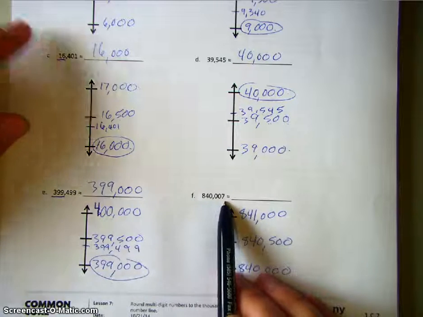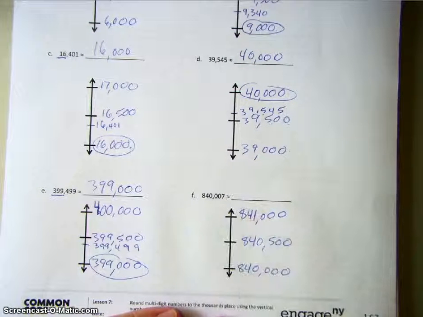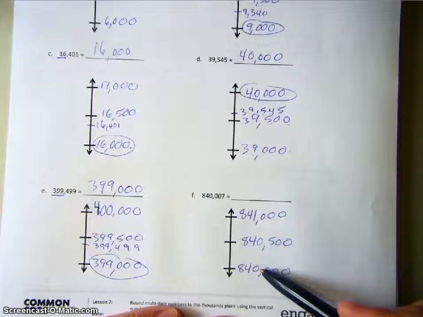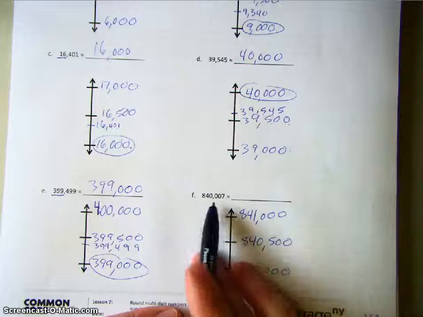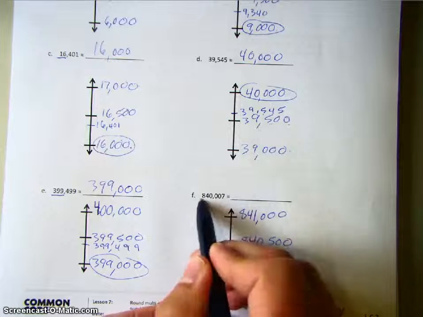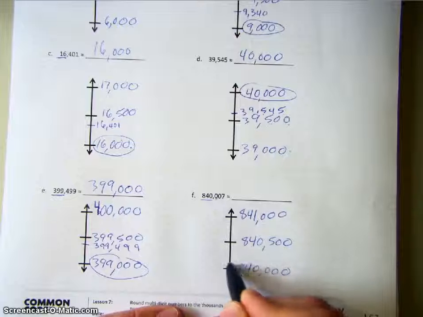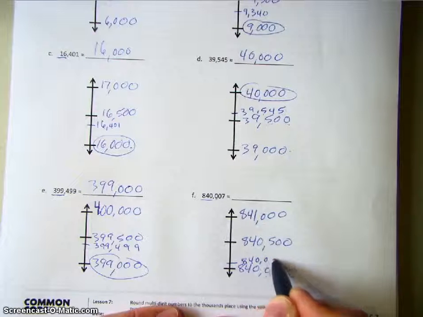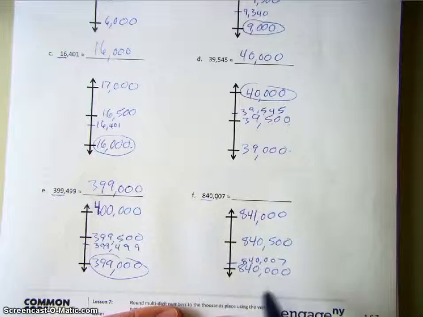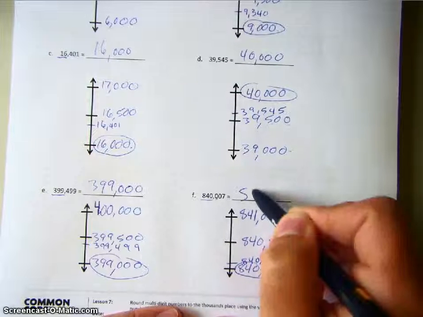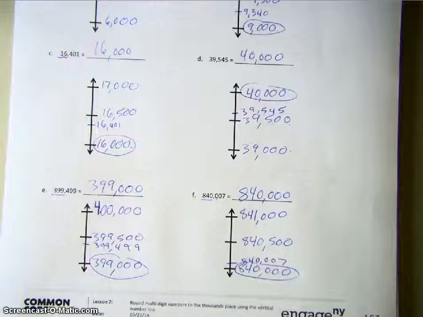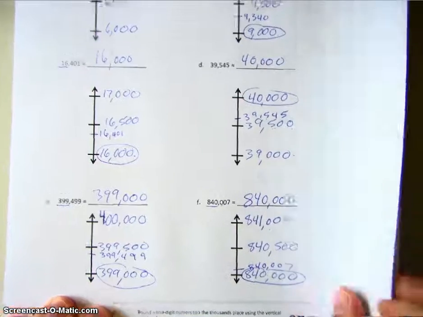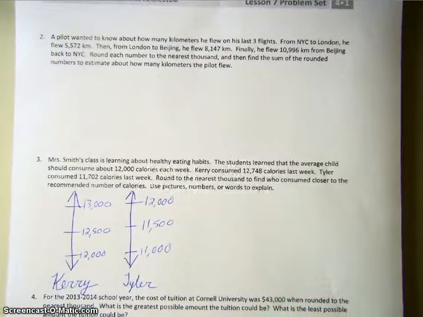Okay, moving on to letter F here, we have 840,007. Okay, so we have 840 thousands. One more gets us 841 thousands. Now, again, go one spot to the right. We have a 0 in the hundreds place, which is definitely less than 5. So this time we're going to round down to 840,000 because of that 0 in the hundreds place. So if we're rounding to the nearest 1,000, we need to make sure we're looking at one spot over in the hundreds place. Okay, so let's take a look at some word problems that connect to this.